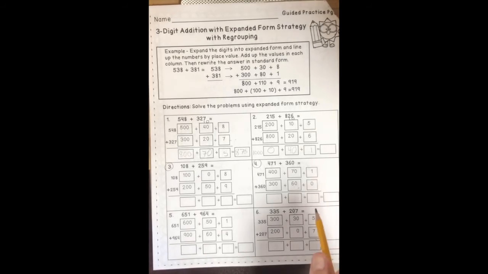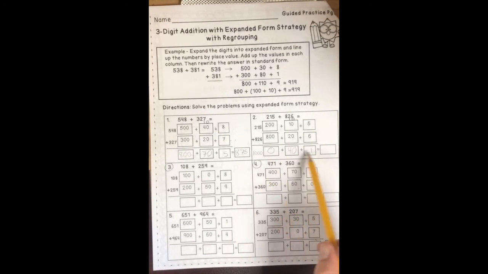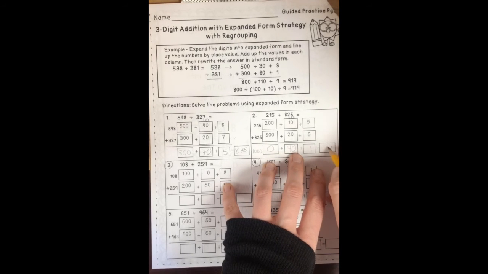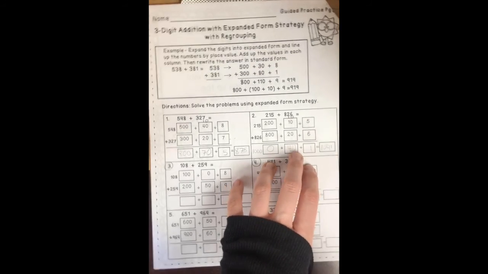Let's write our answer from expanded form into standard form. So we have a 1 in the ones place, we have 4 tens, we have 0 hundreds, and we have 1,000.